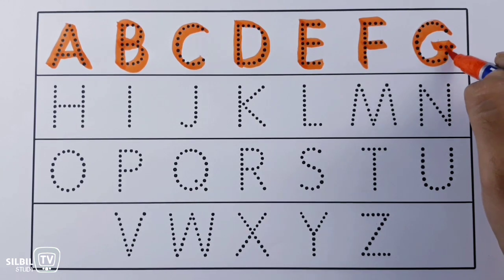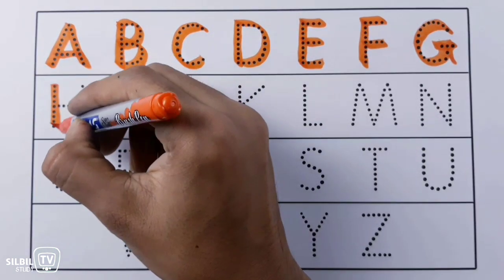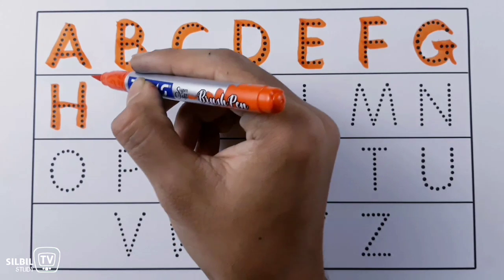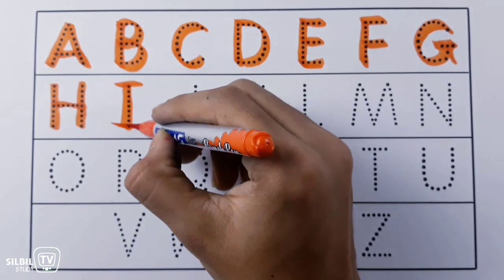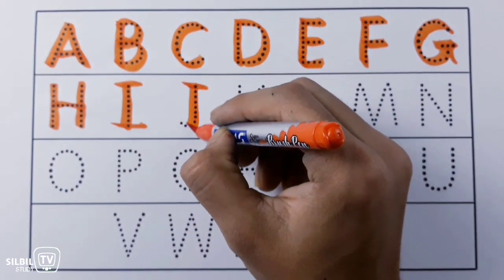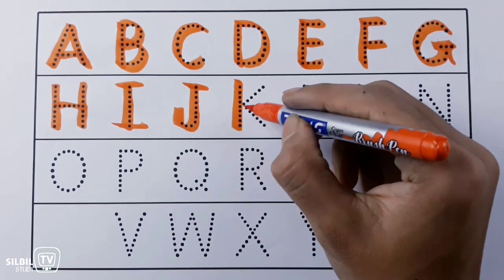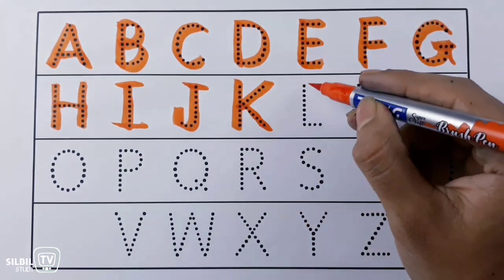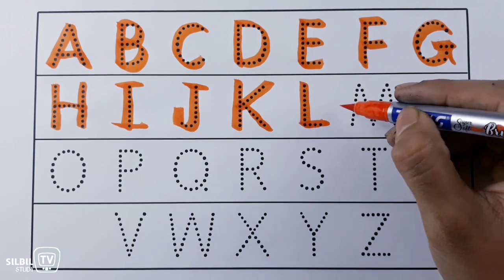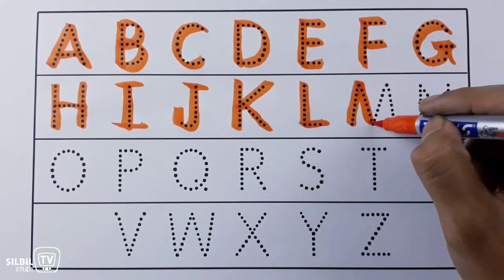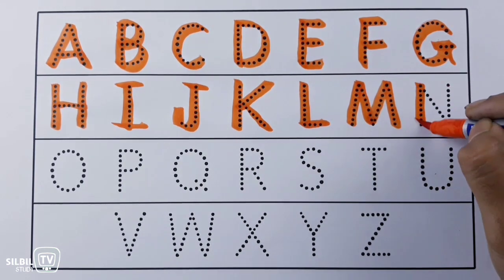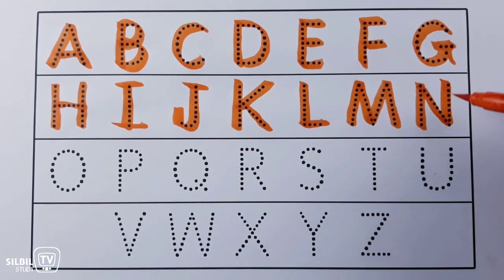G for grapes. H for horse. I for ink. J for jackal. K for kite. L for lion. M for mouse. N for nose.